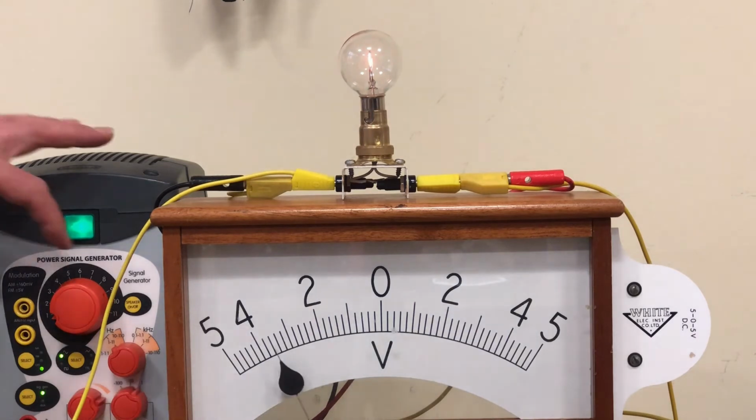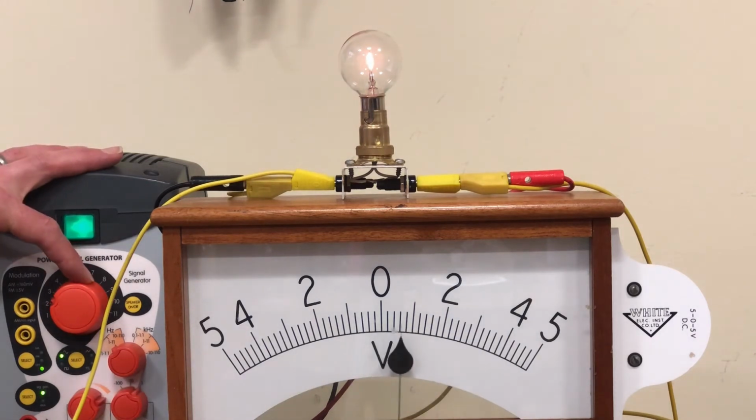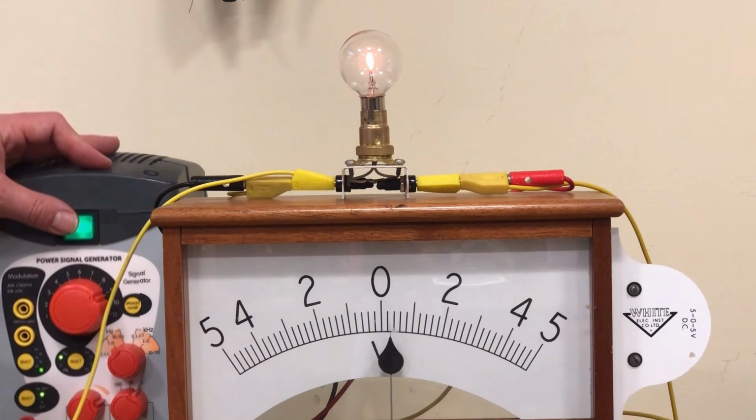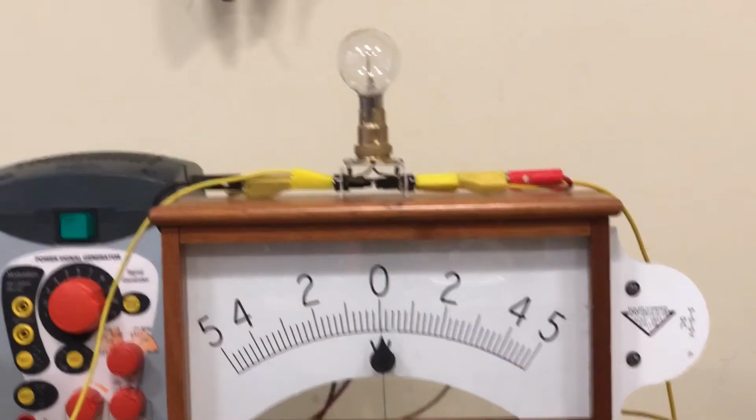Further increasing the frequency, the bulb now flashes so fast that it appears not to be flashing at all, and the voltmeter needle is not moving either, because the AC is now at such a high frequency the arm of the meter does not have time to move at all. Note that does not mean that the potential difference across the bulb is now zero, just that we're using the wrong instrument to measure it.